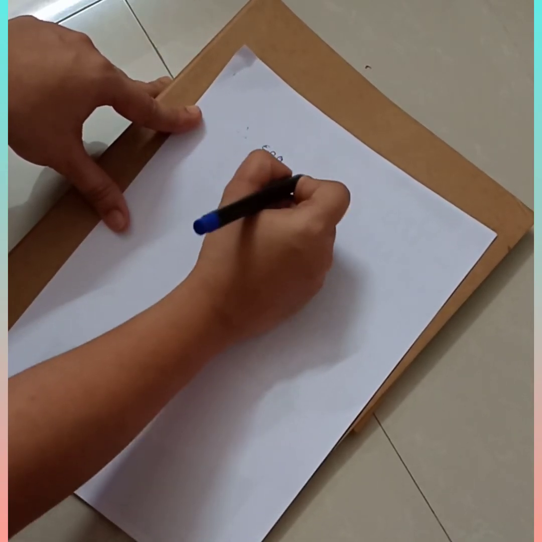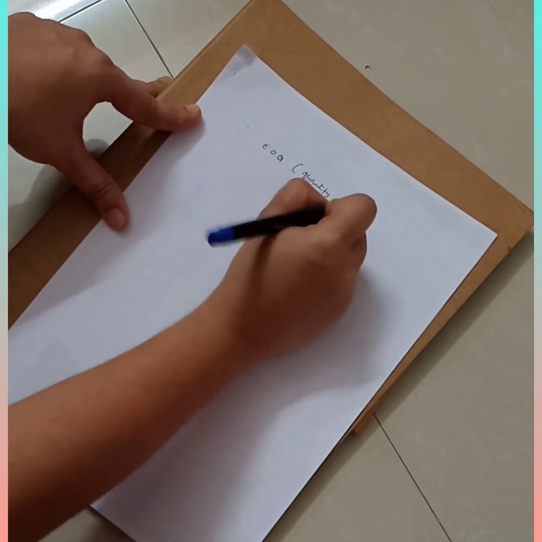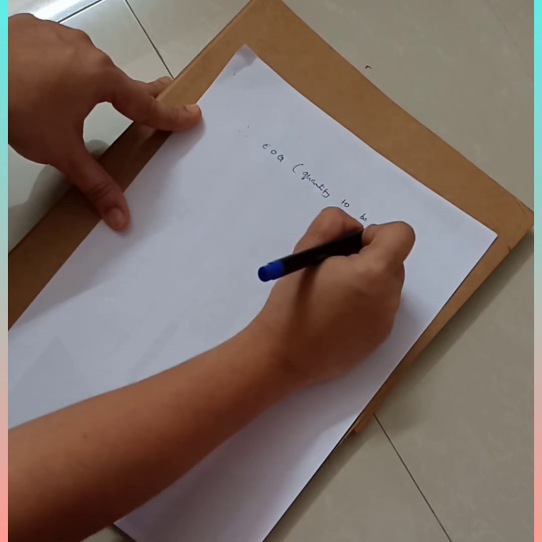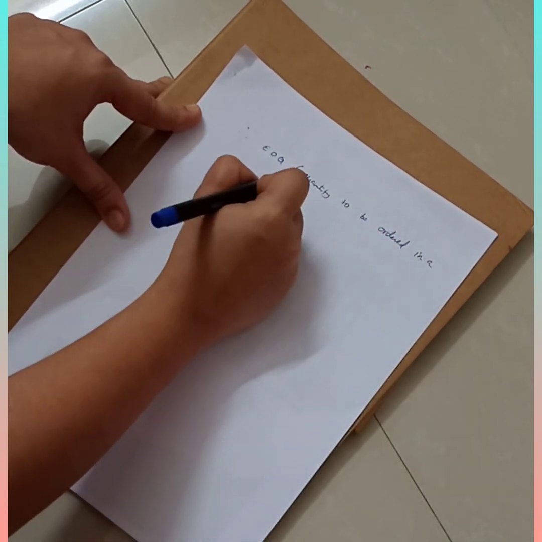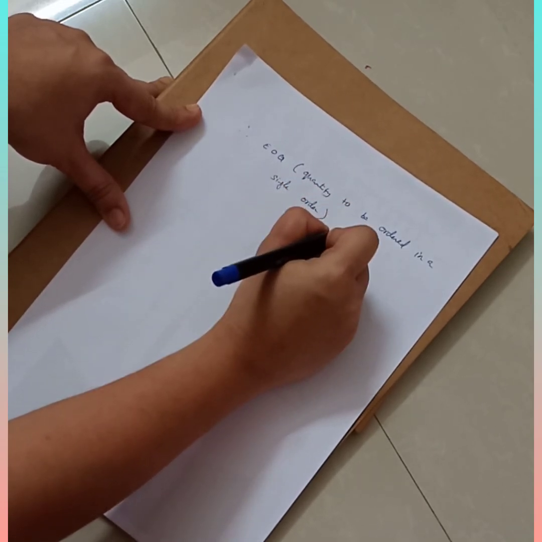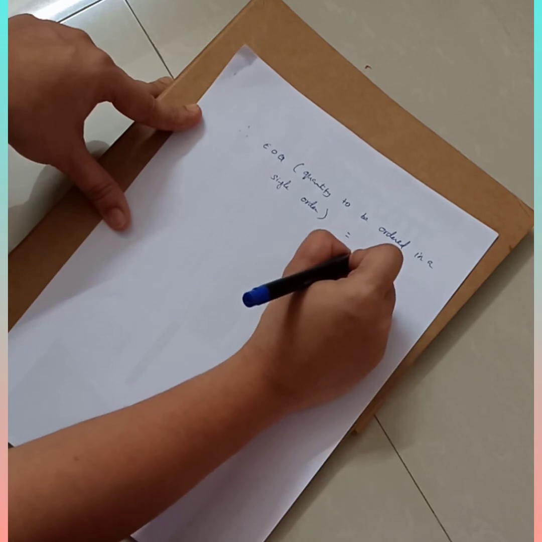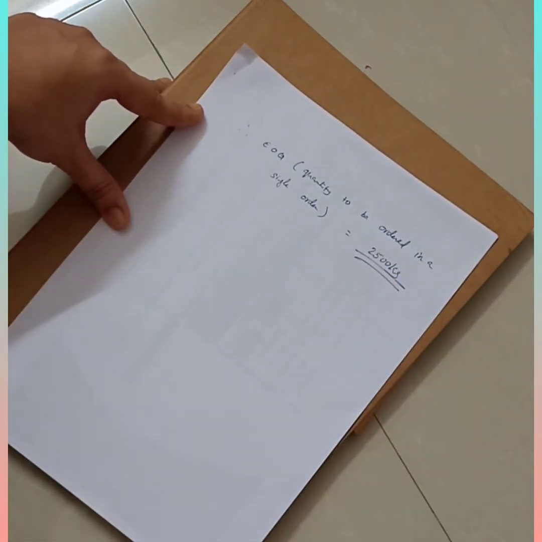EOQ, or you can write quantity to be ordered in a single order, or at one time, the single order is equal to 2,500 kg. Okay, so this is EOQ is 2,500 kg.